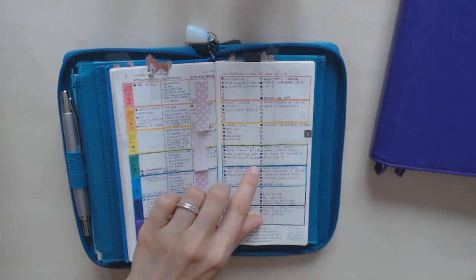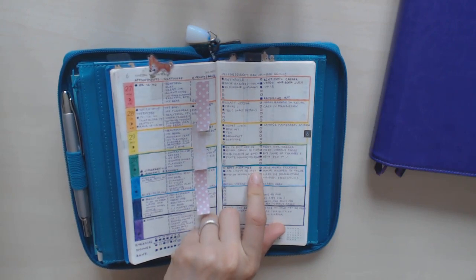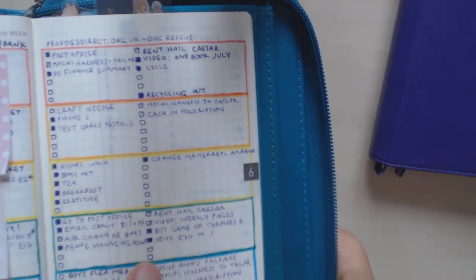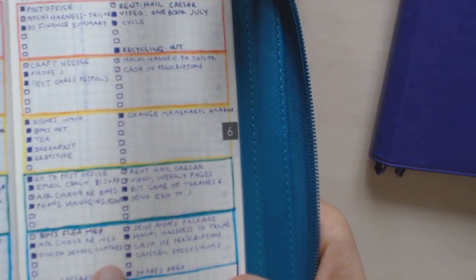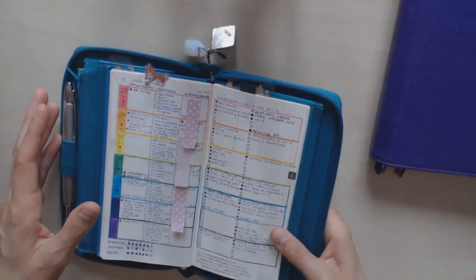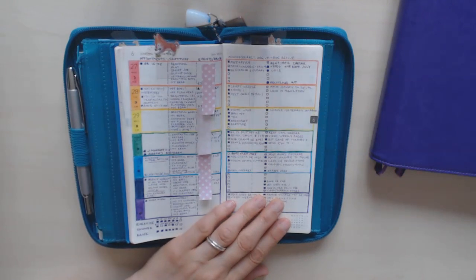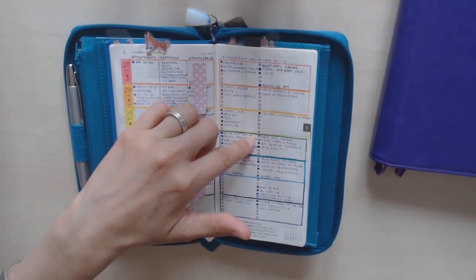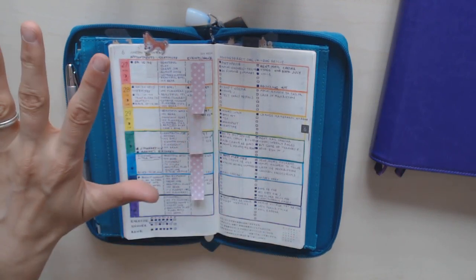If a task has been migrated, then I just put a single cross through it. So you can see that, let's see if you can see those two. I just put a line through them, and then that means that I've moved it onto a different day further down. In theory, because you can see the whole week at a glance, I could just leave them blank until I've done them, but I like to know at the end of the day that everything from that day has been somehow taken care of.